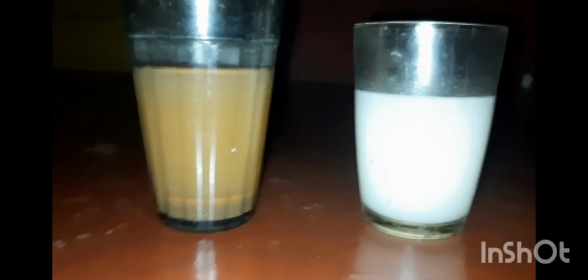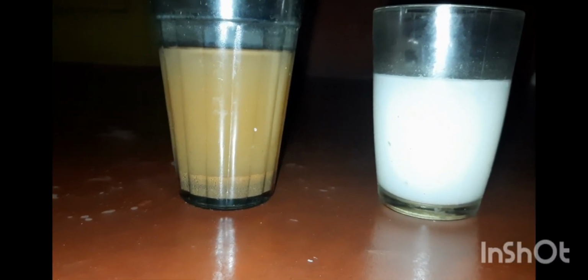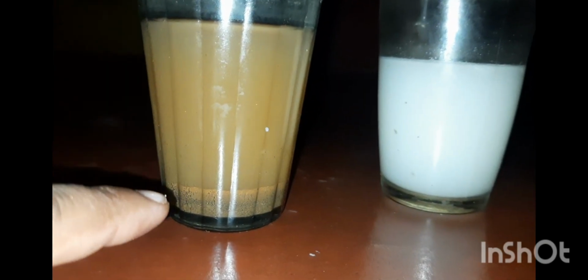So here, as you can see, these are the particles which are already settled down at the bottom of this glass, and in this milk water there are no particles settled down at the bottom.